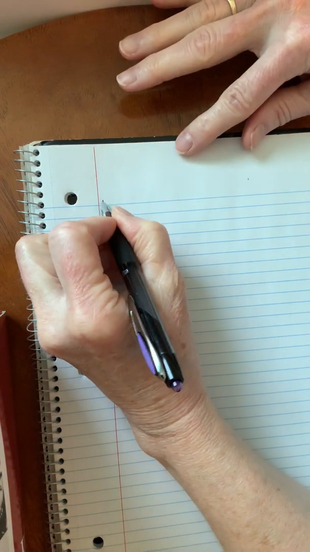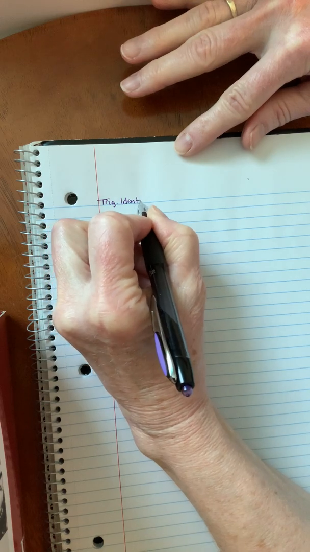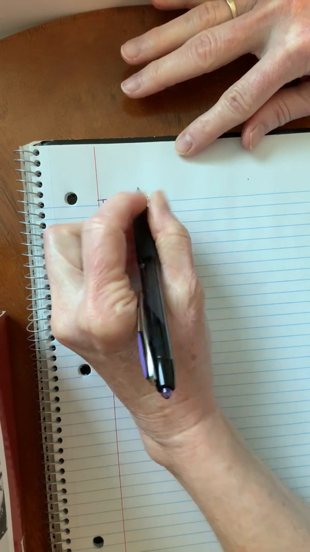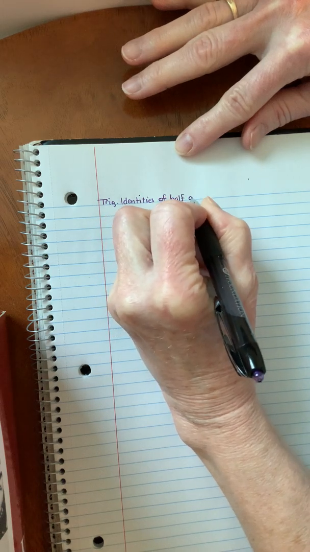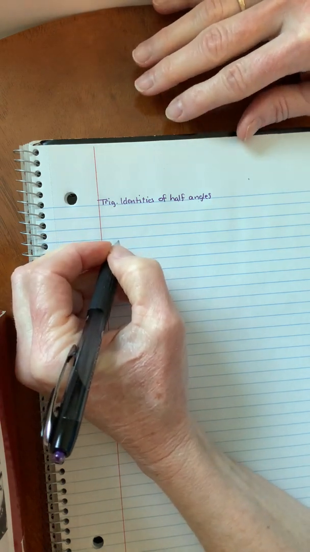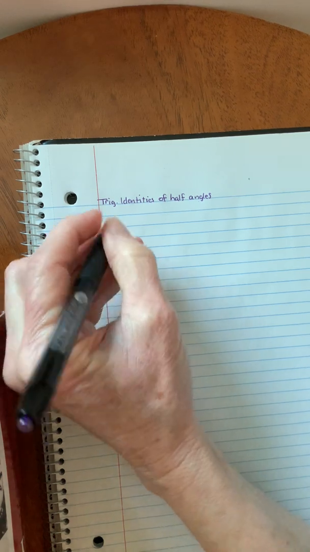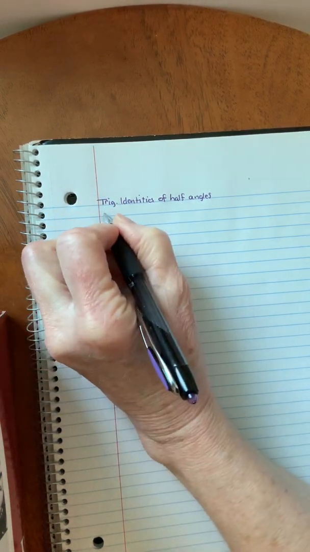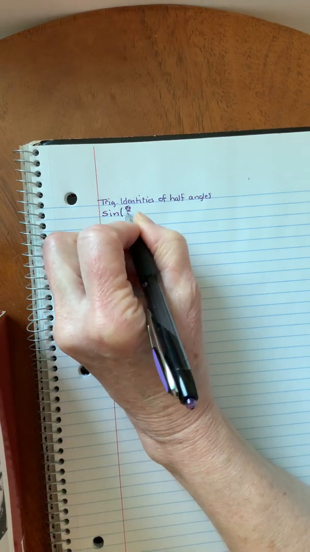Let's talk about trig identities of half angles. So, trig identities of half angles. Now, as usual, there are basically three. You can always make all six, but the basic three are the sine. I'm going to put theta over 2.